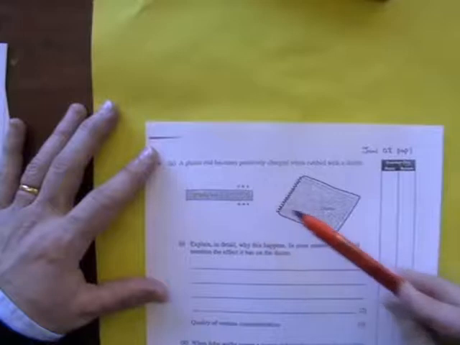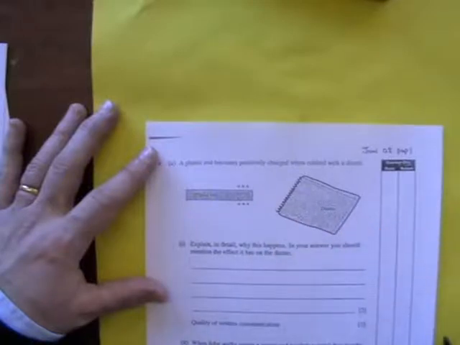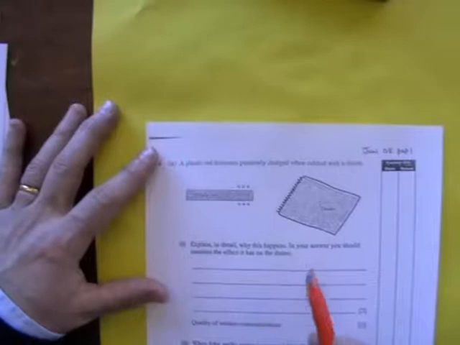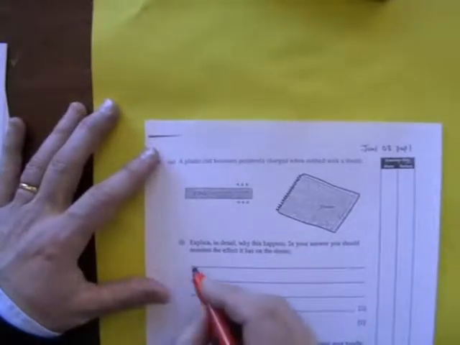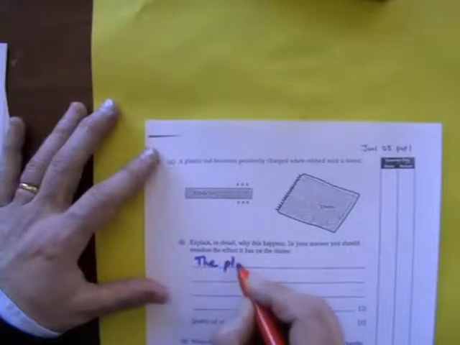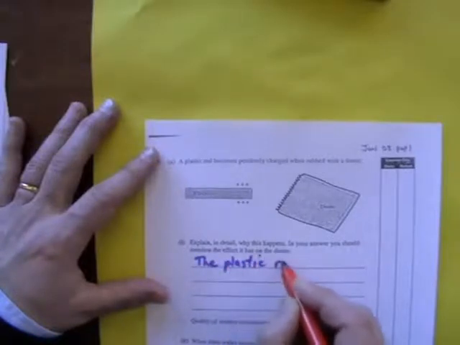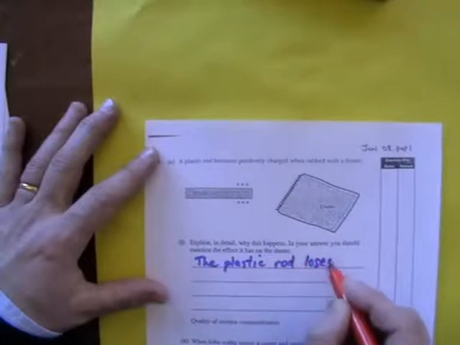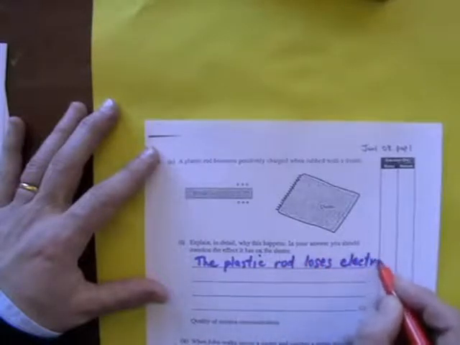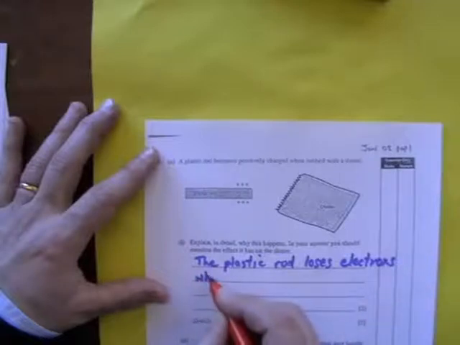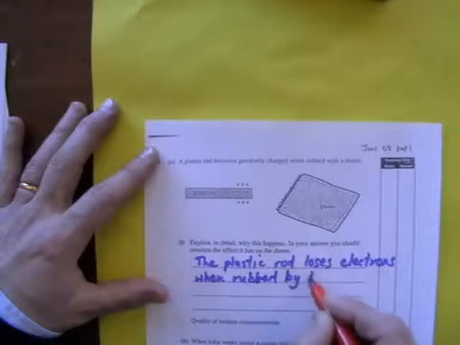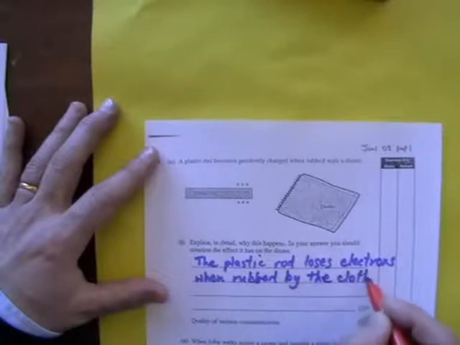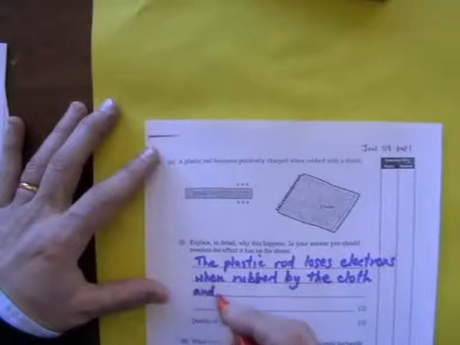Where have the electrons gone? They've gone onto the duster, which becomes negatively charged. So explain in detail why this happens, and your answer should mention the effect it has on the duster. So the plastic rod loses electrons when rubbed by the cloth, and the cloth gains electrons.